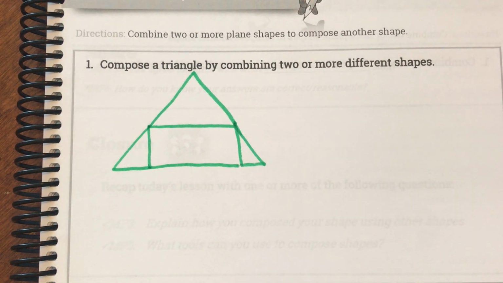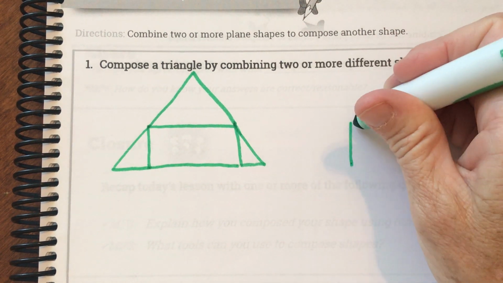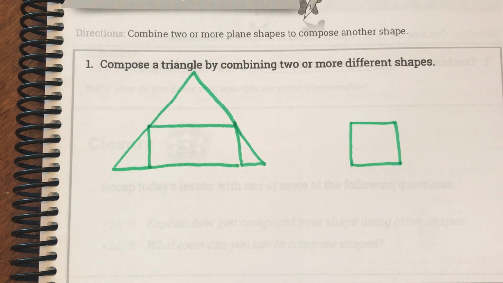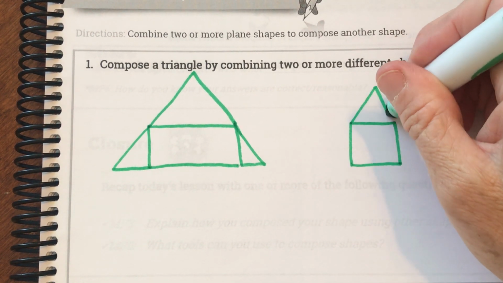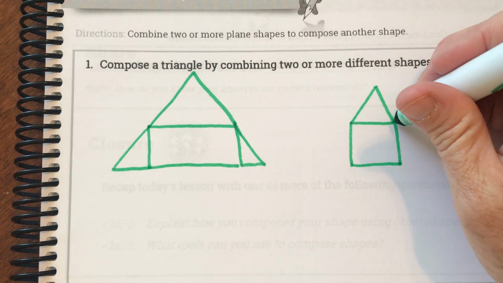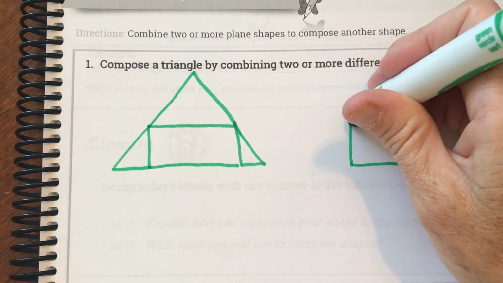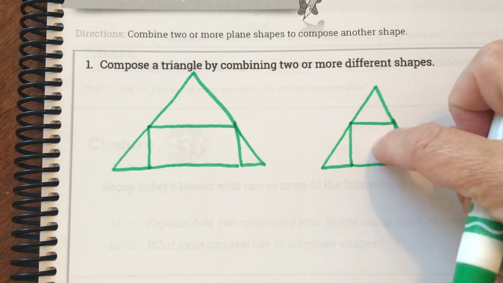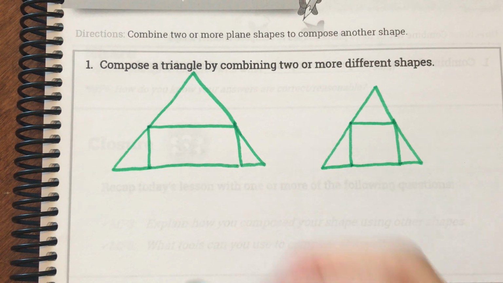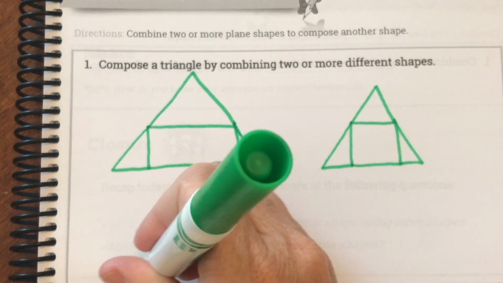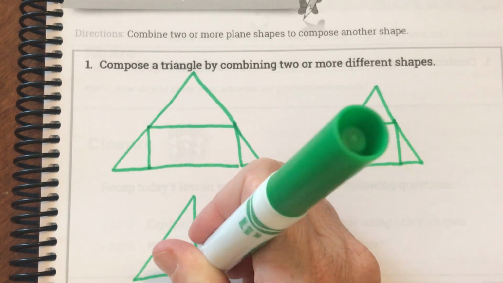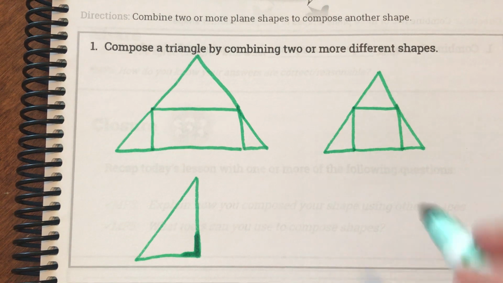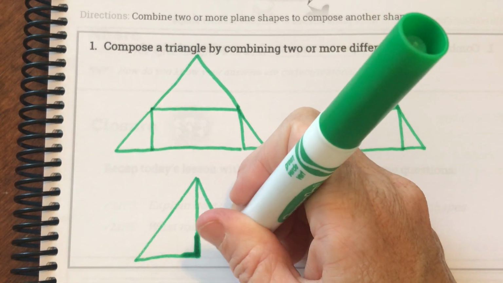Let's try the same with a square. So let's put a square in the center. And we could put a triangle on top. And then we could put triangles on the side. So that has 4 different shapes. Let's try drawing a right triangle with the L right here, a backwards L. And then we can draw a triangle on the side to connect them.